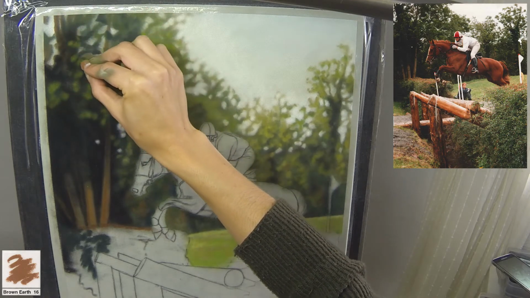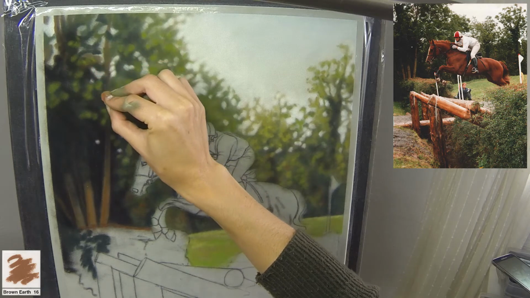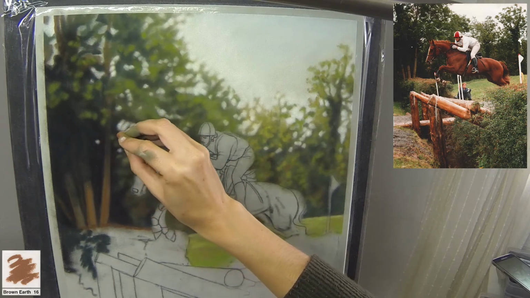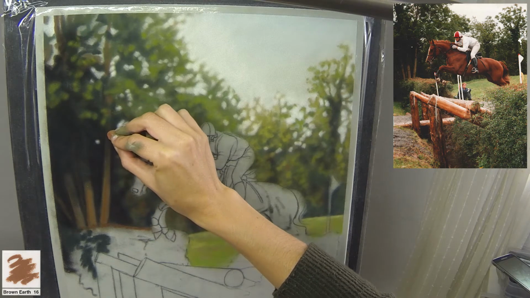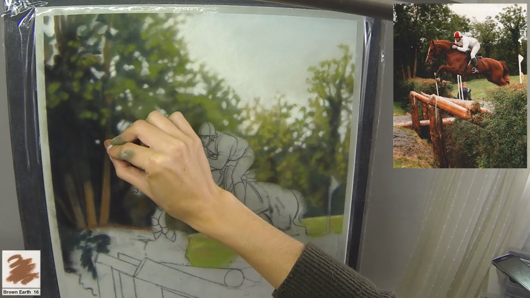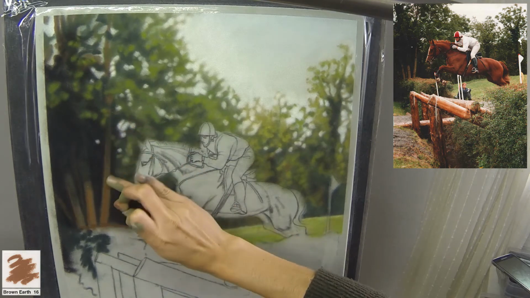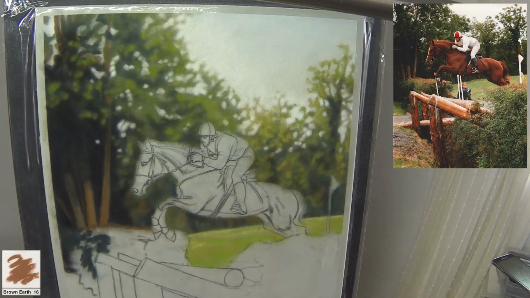If you can start thinking of your colours in terms of how light or dark they are, and also how warm or cold they are. If you can start trying to analyse each colour you look at in that way, those are the main two things you use to analyse colour when you paint.